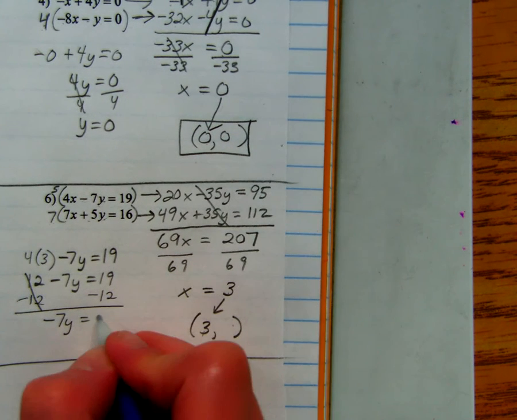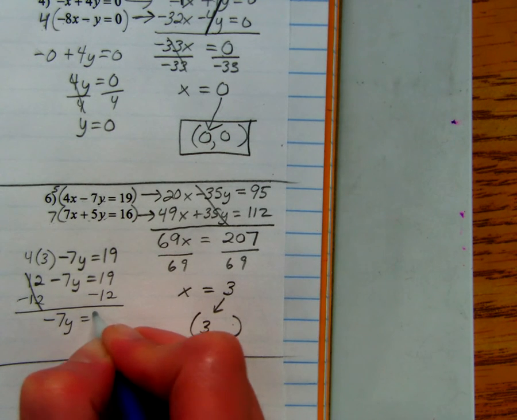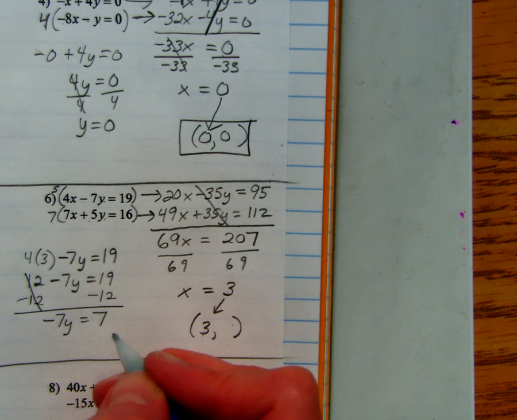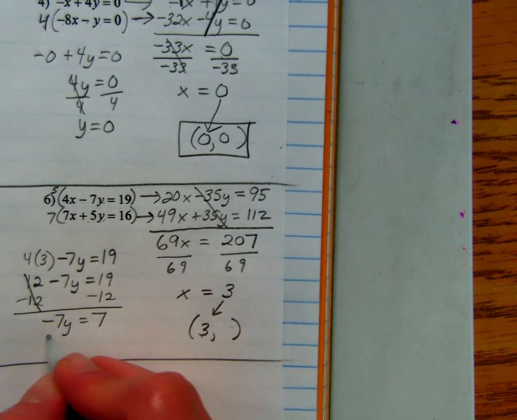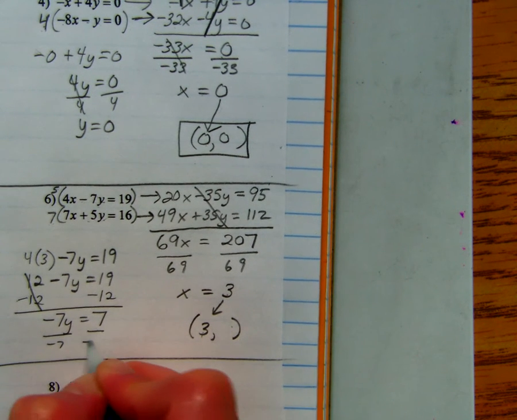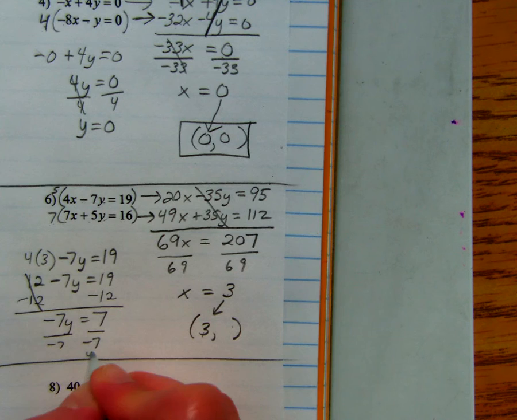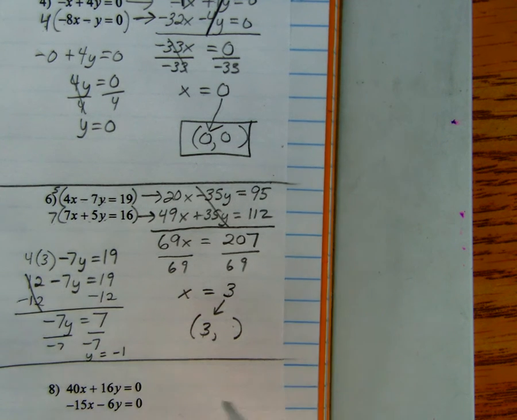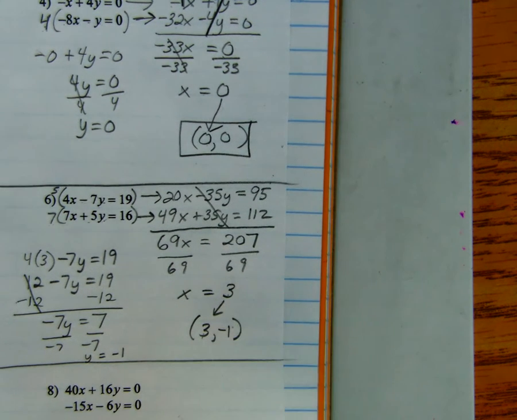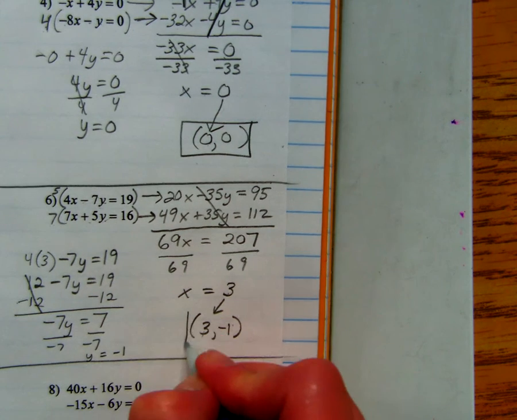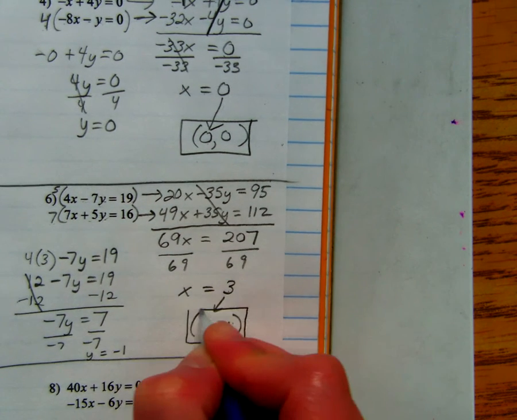So negative 7y equals 7. And then we can divide by negative 7. And we end up with y equals negative 1. I don't know why I wrote really big and then I wrote really small, but it's okay. So we got 3, negative 1 as our answer.